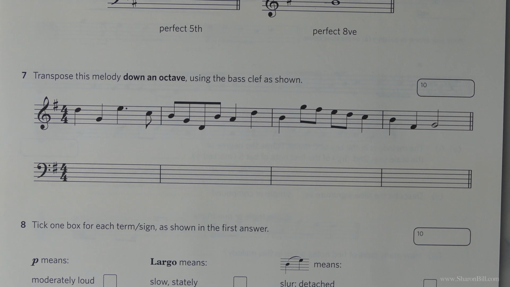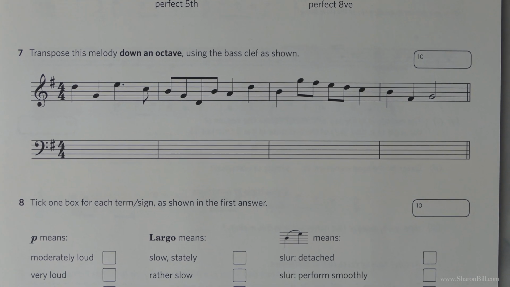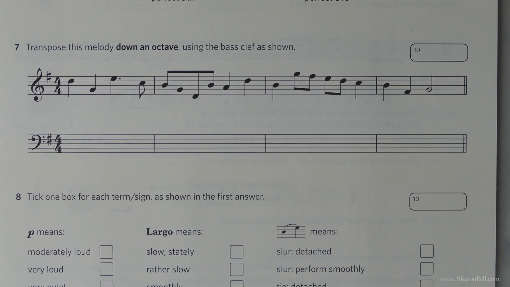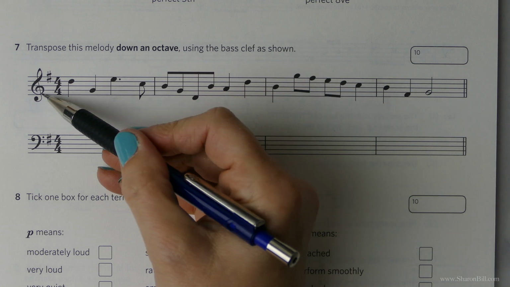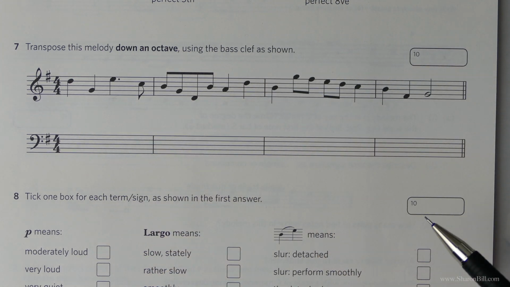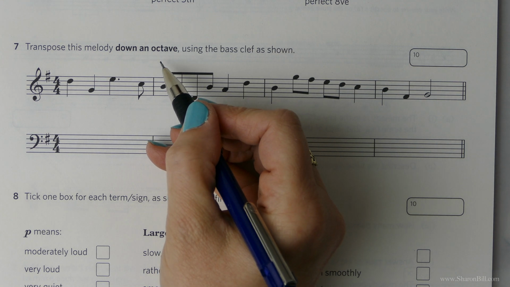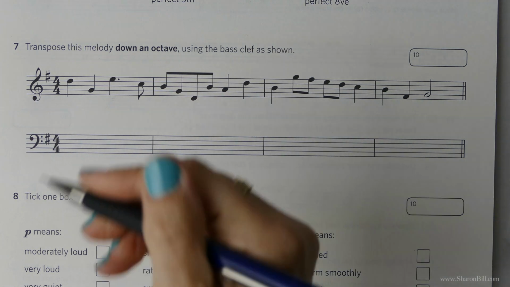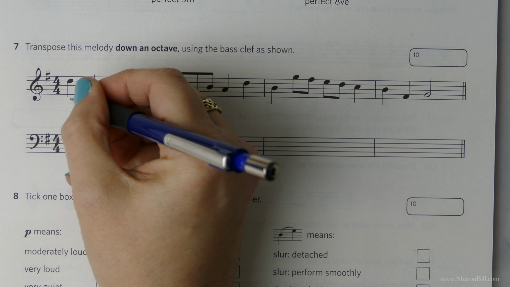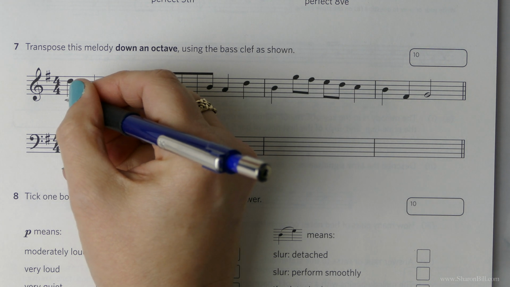So now we need to transpose this melody down a whole octave. And we're going to be going from treble clef to bass clef. We need to make sure that we only go down one octave and make sure we don't end up in the wrong octave. And the best way to do that is to keep middle C as our reference point.